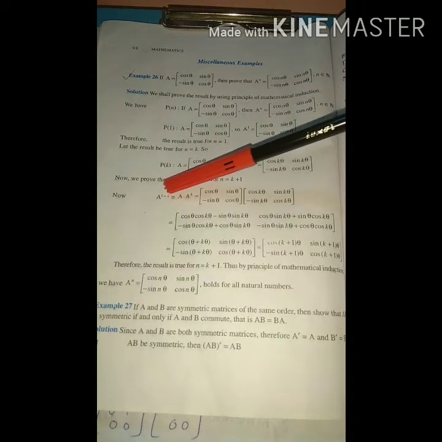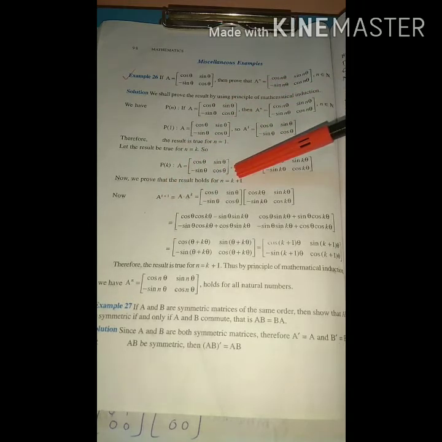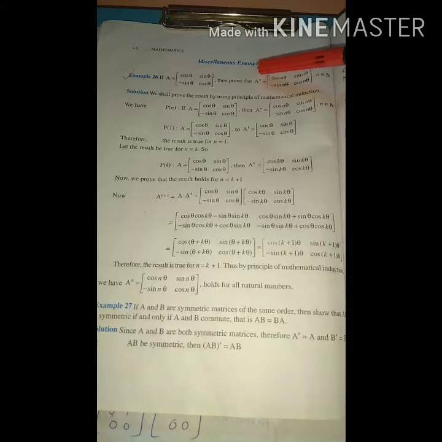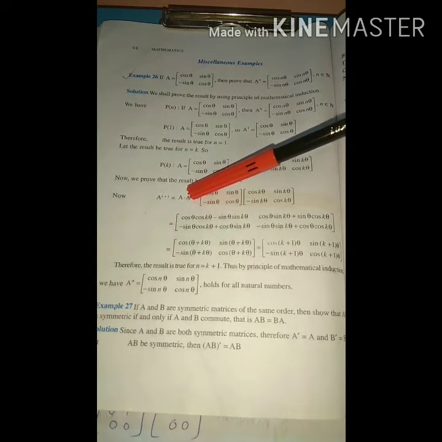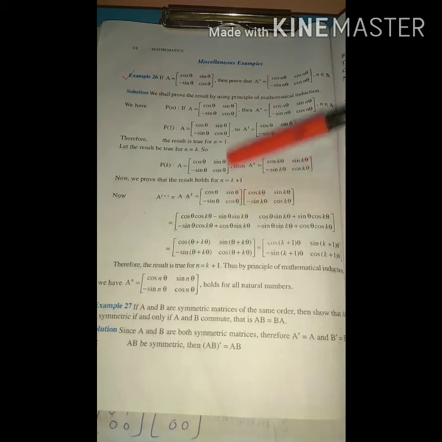Now the third step is we need to prove the result is true for n equal to k plus 1. So how can you write n equal to k plus 1? From the left hand side we can prove this. In place of n we write k plus 1. So in the left hand side, A to the power k plus 1. If you separate this, A into A to the power k, the matrix A already given and the A to the power k matrix whatever we assume, we put these two, and then we have to multiply these two.